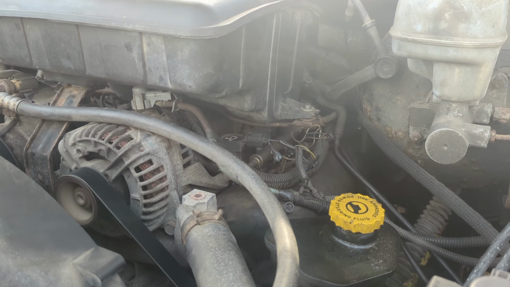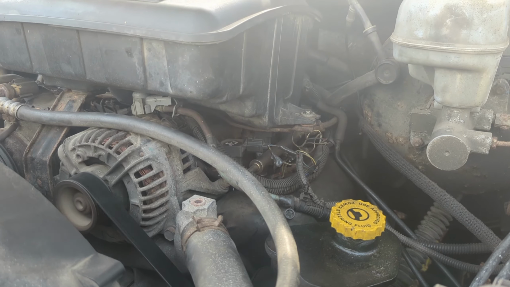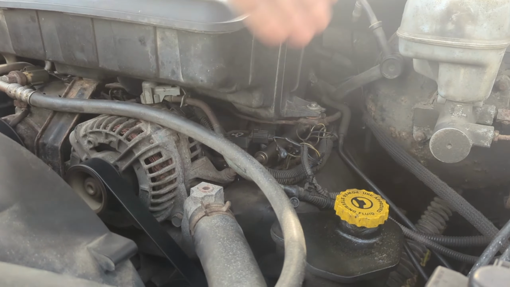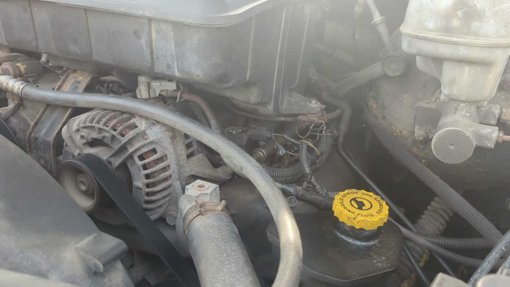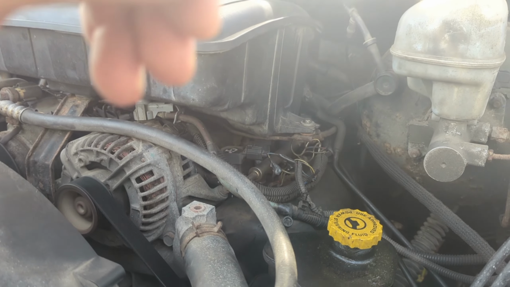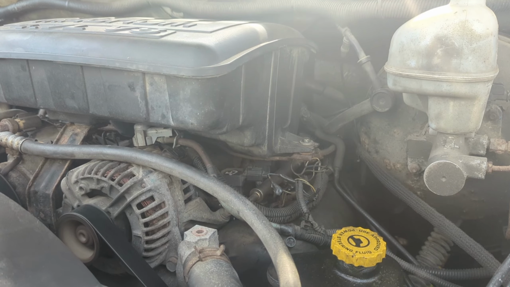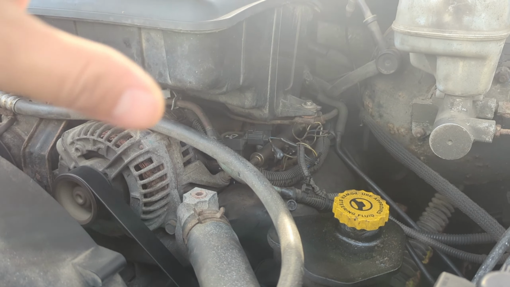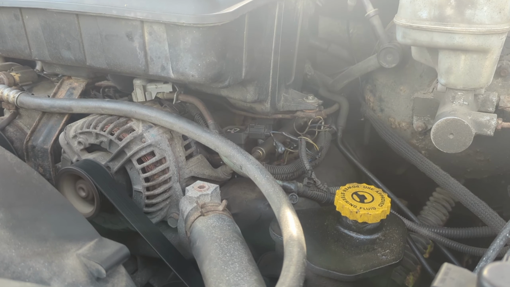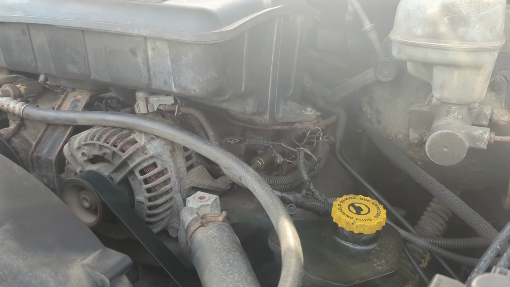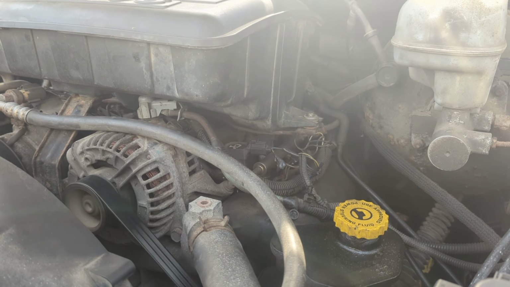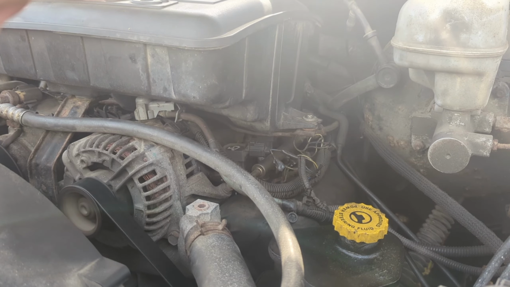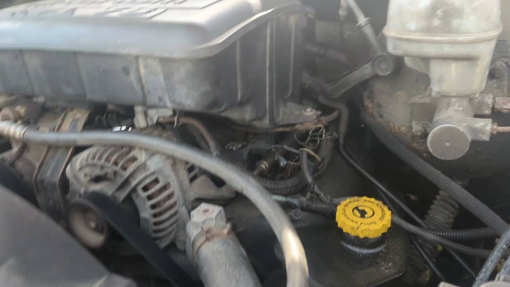I could also check fuel pressure and do an injector drop test on this bank, but I'm pretty sure that if I had an injector issue, it would give me a fuel trim code. So I think I'm going to stick mainly with the electrical side and the mechanical side on this one. But you can feel the misfire on this vehicle. So let's get out the scope and start doing some testing.